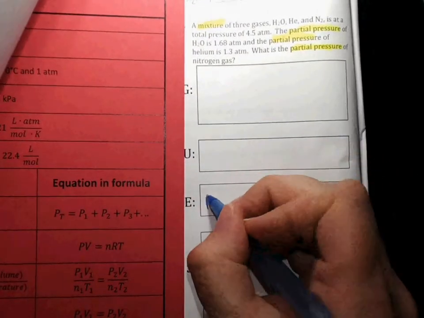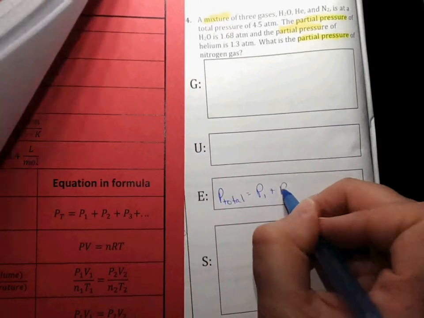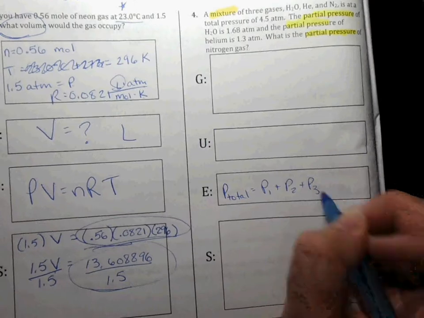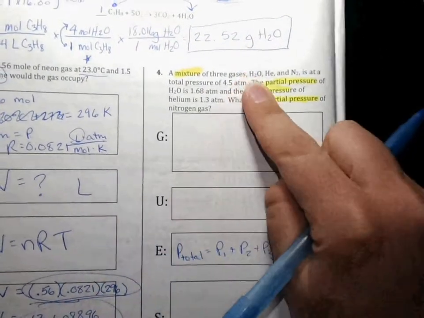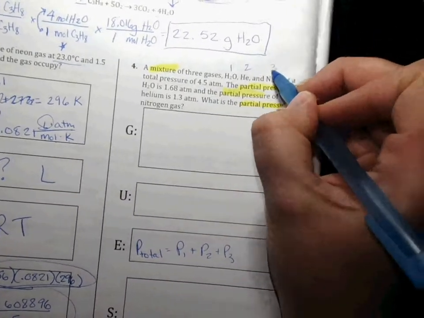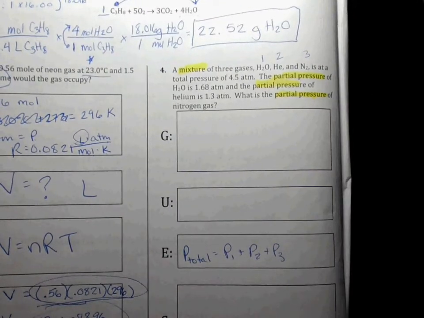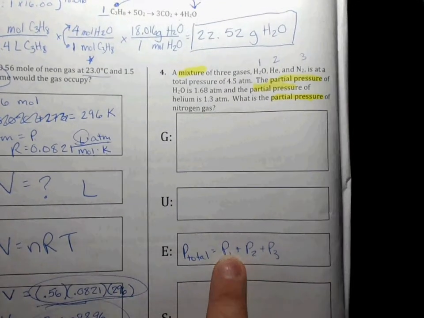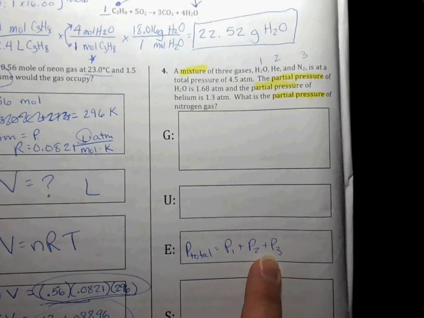So we could copy that over right now. P total equals P1 plus P2 plus P3. It keeps going depending on how many gases are in your mixture. If we check the problem, it says water, helium, and nitrogen. So there are 3 gases in the problem. That means I need 3 pressures in my equation, which conveniently I already have.